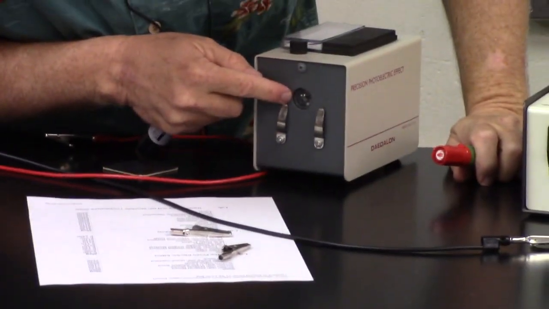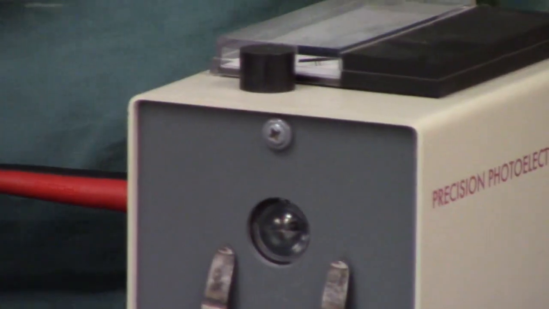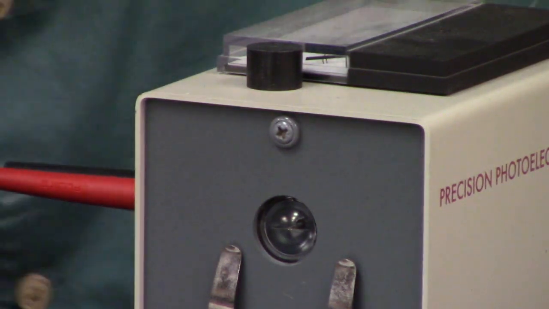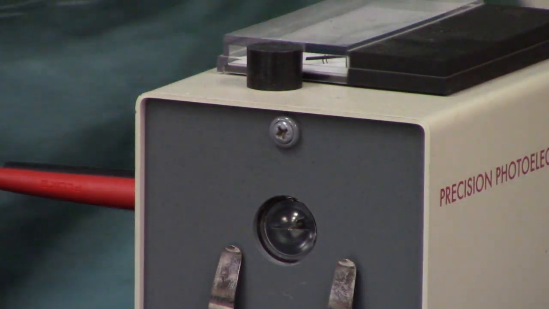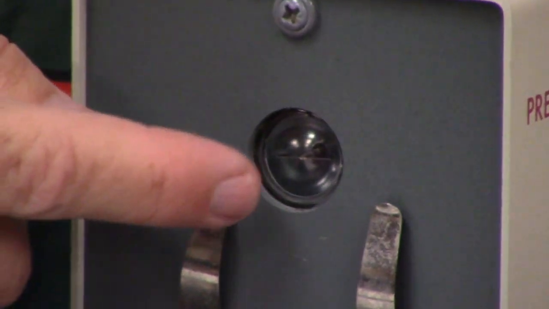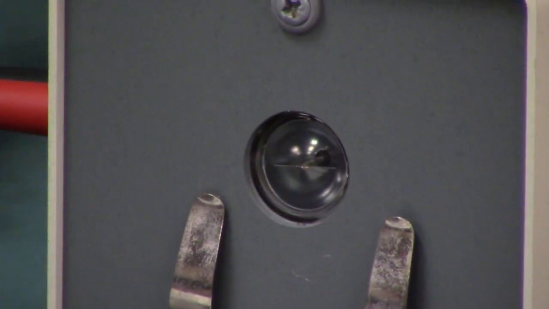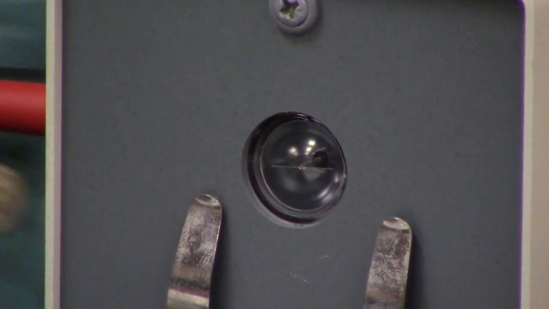If you look at our little window, there is a glass window, and behind that there's a bowl shape. That's the cesium, and then there's a metal piece out in front. The reason the window is here is so that I can shine the light through it.